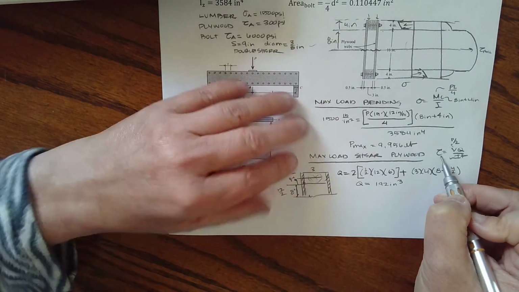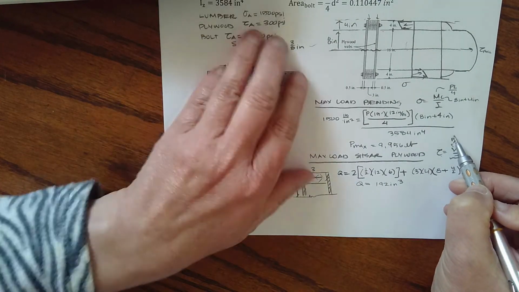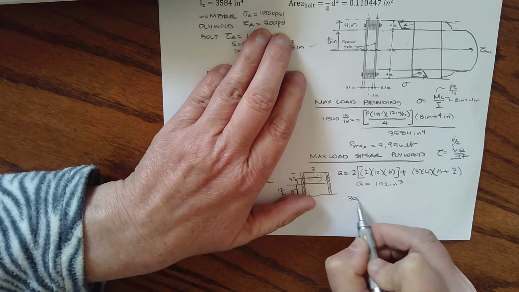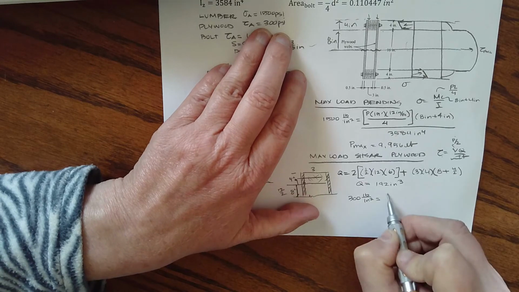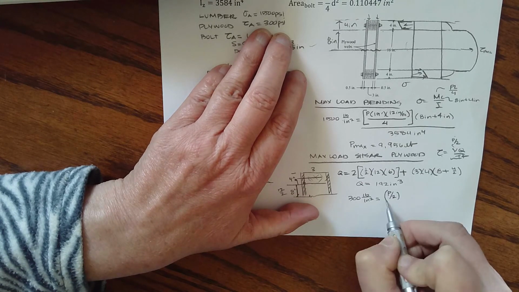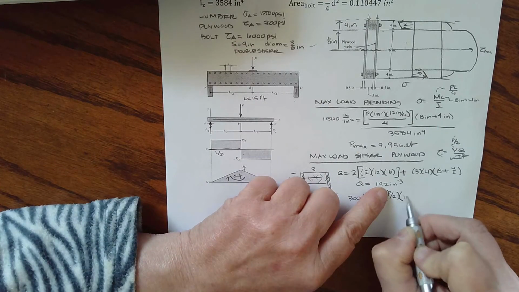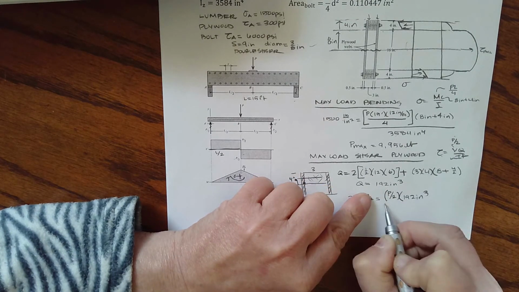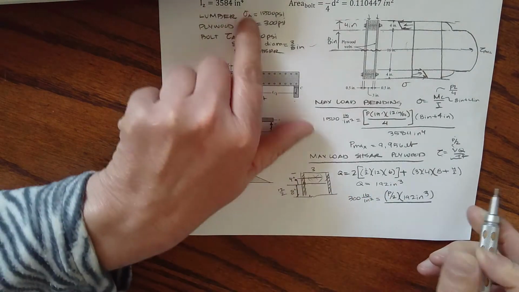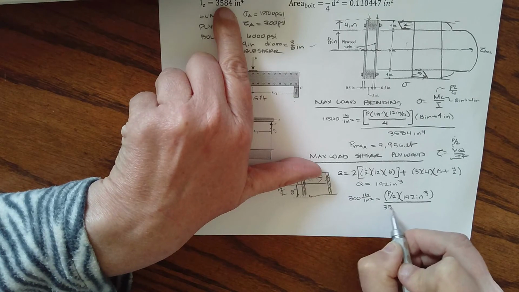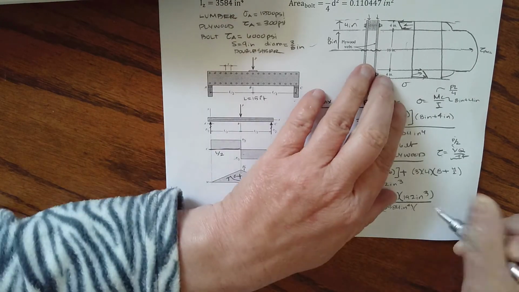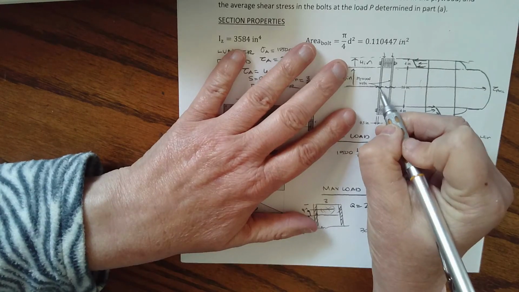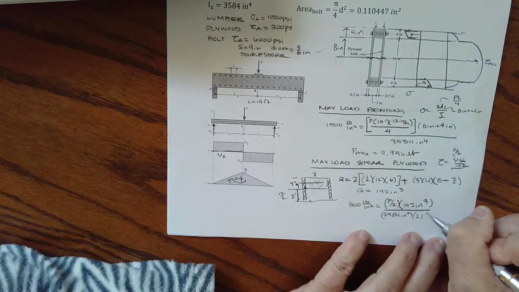So now we can go back and calculate that unknown P. So I was told that I have a shear stress of 300 pounds per inch squared equals V, well that's just P divided by 2, times Q over I, which was given, 3584 inches to the 4th, and thickness 2 times 1/2 inch, so 2 times a 1/2 inch.